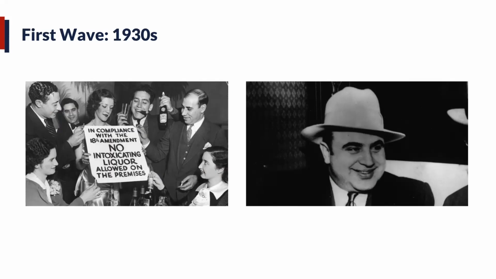A historical perspective here. The first wave came around the 1930s. If you see the image here, we have an image from Prohibition, which is basically when selling alcohol was illegal in the United States. And what happened was Al Capone, this guy here on the right, was prosecuted for tax evasion. When you made illegal sales of alcohol, you weren't paying any taxes, and he had all this money that he needed to get back in the system. And so eventually he got busted for tax evasion.